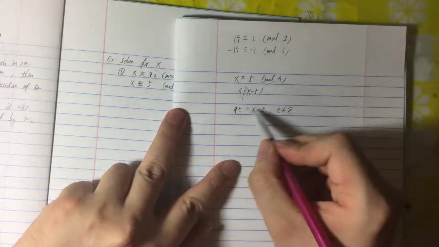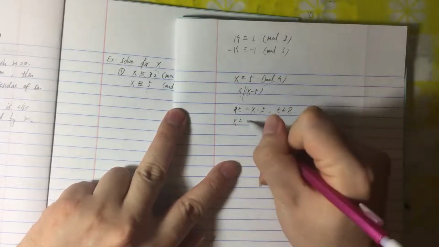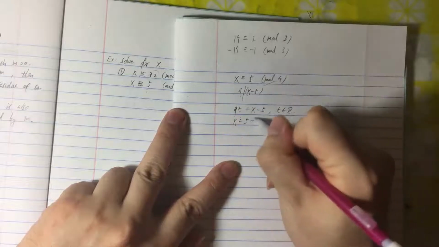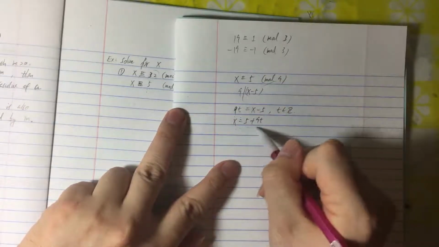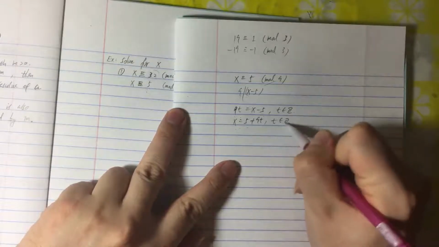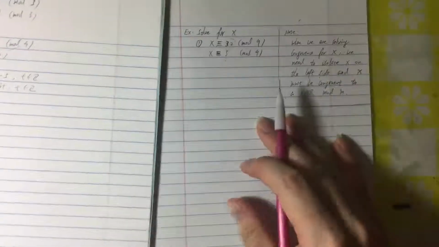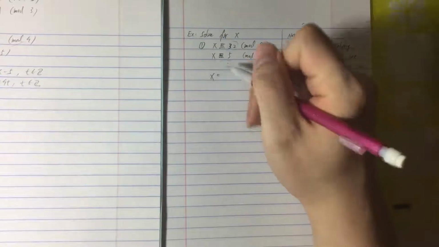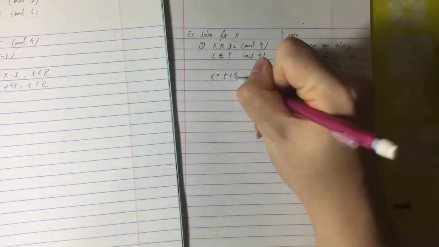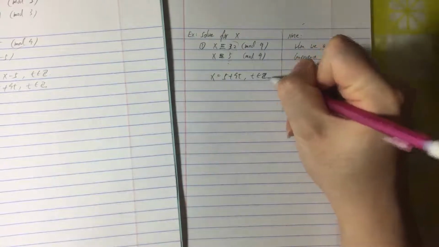If we try to get x by itself, if we try to solve this equation for x, x can be written as 5 plus 9t. I can bring 5 over. x equals 5 plus 9t, t is an integer. So this congruence, x congruent to 5 mod 9, can be rewritten as x equals 5 plus 9t, where t is an integer. That's how we solve for x.